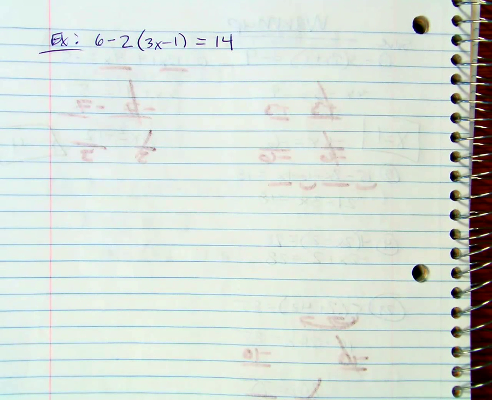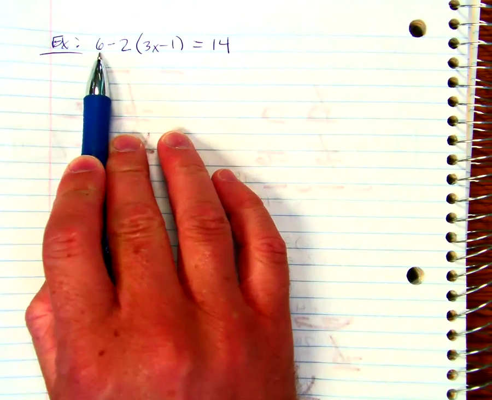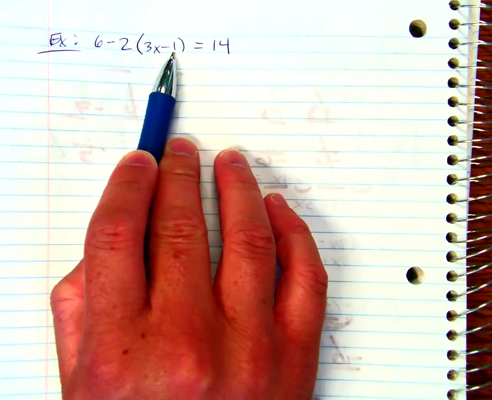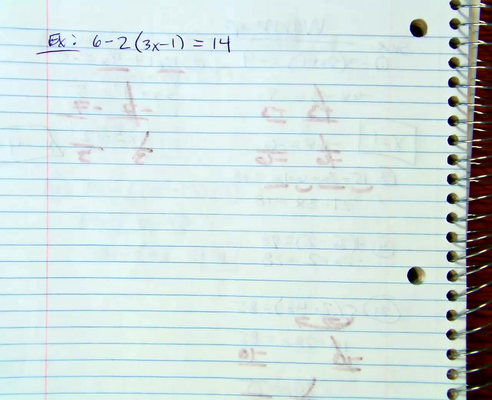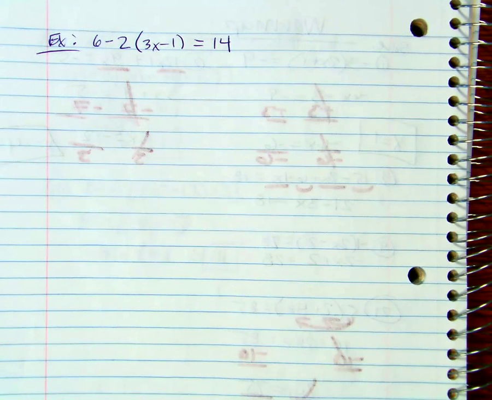So for this problem, clearly we have multiple things happening. We do have parentheses, and what do parentheses mean we're going to do? We're going to use distributive property. We're going to distribute, right? But we also clearly have like terms, because here's a constant, 6, and here's a constant in parentheses here, the -1. So we are going to have two different things to do.